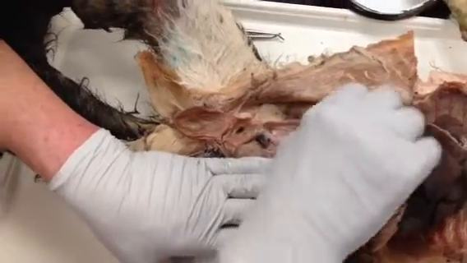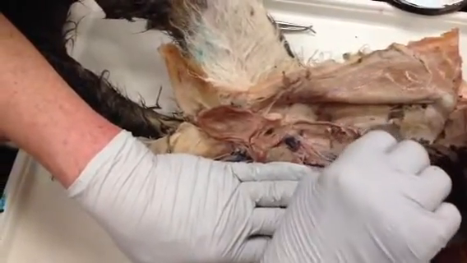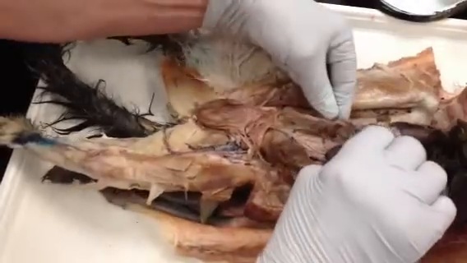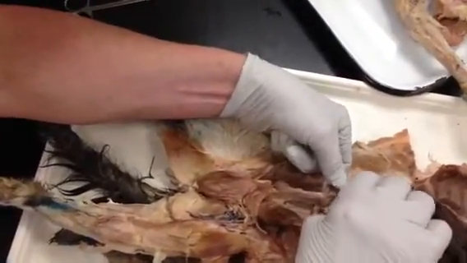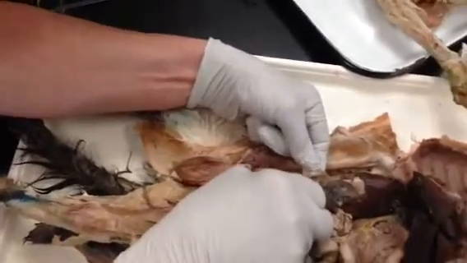The head is going to be the ovary, and the tail is going to be the oviduct. What is the whole thing here? Okay, let's do that again.